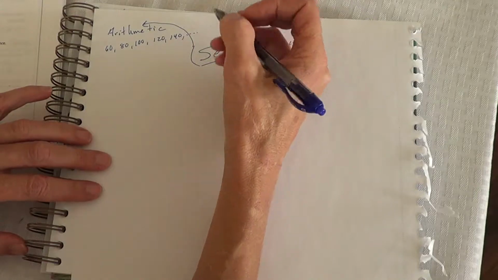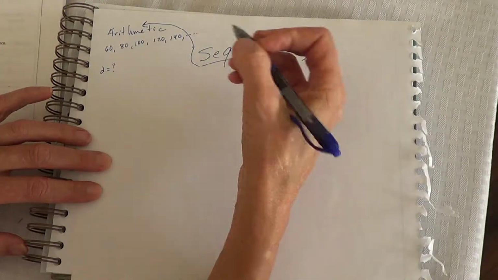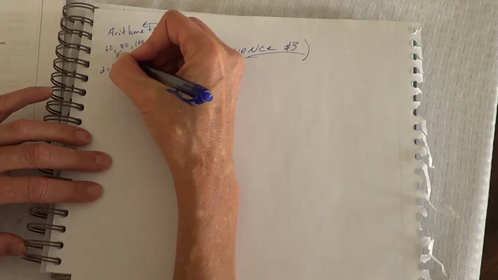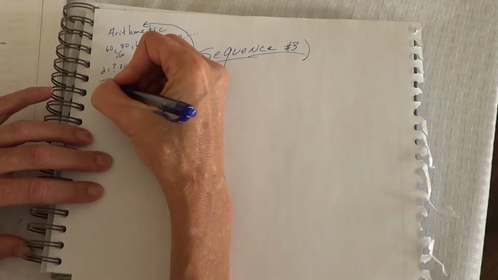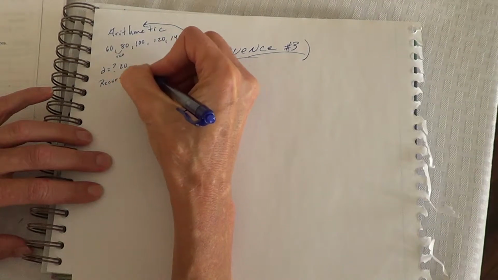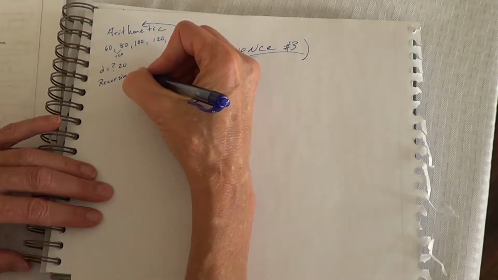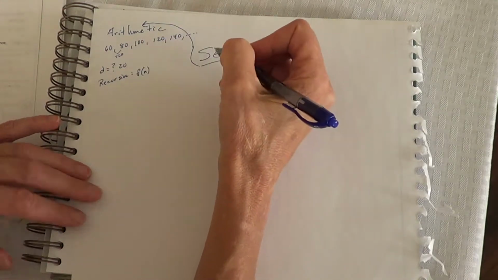So looking at this, what is my common difference? Well, I would hope that you would say, oh, well, that's going to be 20, plus 20. So now, looking at the recursive rule, again, if you have not been to class or have not seen the first two videos, get on there and watch them, because I'm not going back and reteaching this morning. The recursive rule, remember, is when we can choose any position.